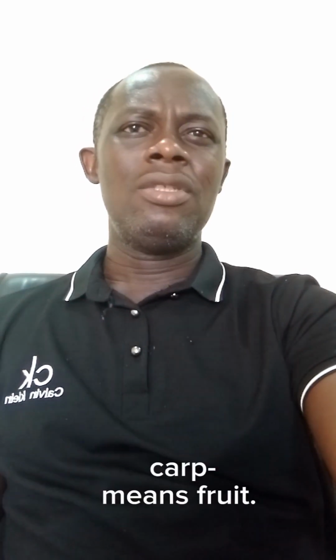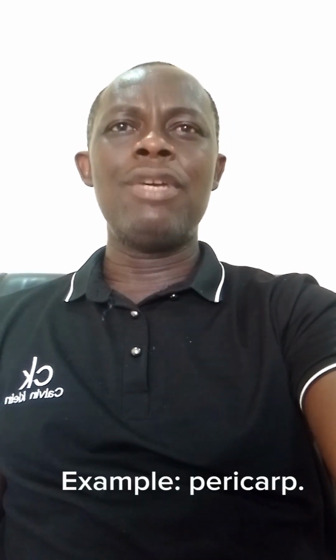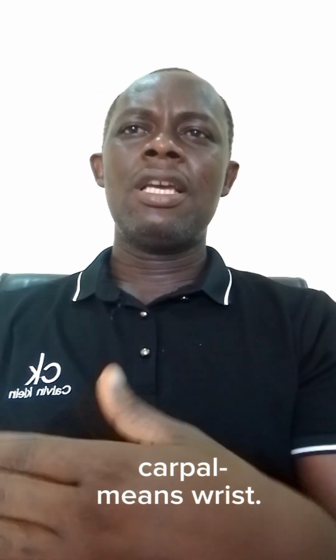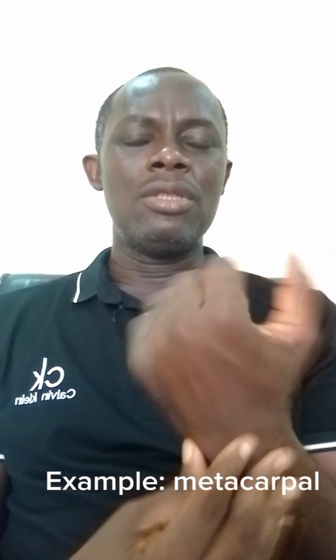Then we have carn. Carn basically means meat or flesh. Anything related to meat or flesh is said to be carn. It can be found in words like carnivore. Then we have carp. Carp basically means fruit. It can be found in words such as pericarp. Then carpal means wrist, like the metacarpal bones that are around the wrist.